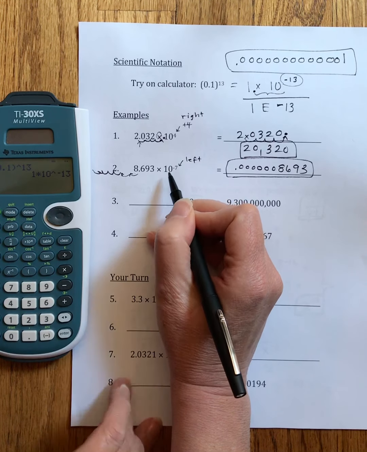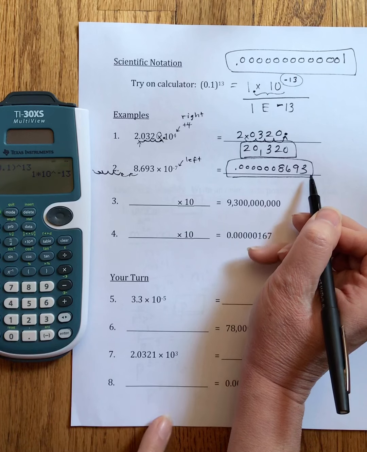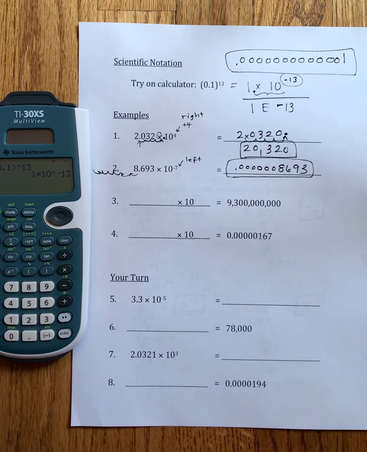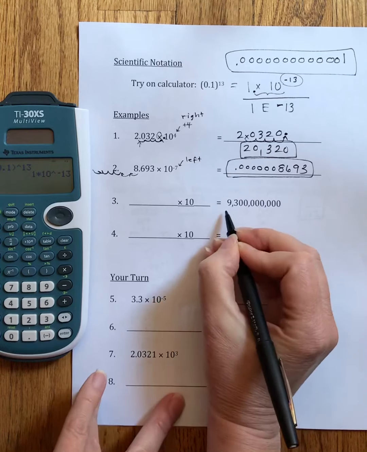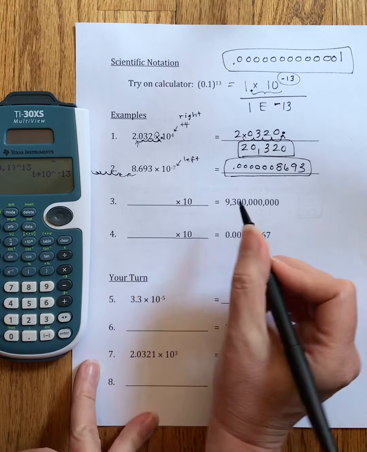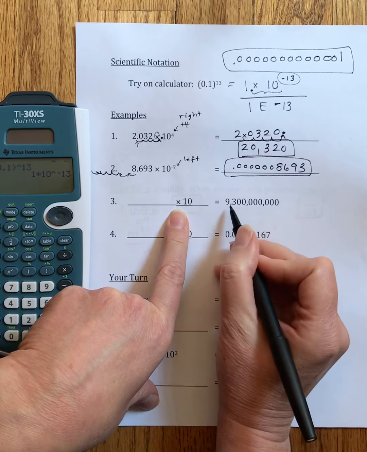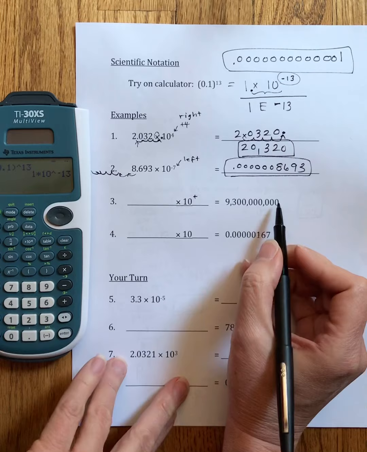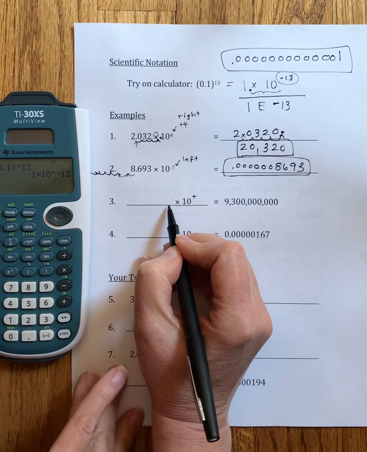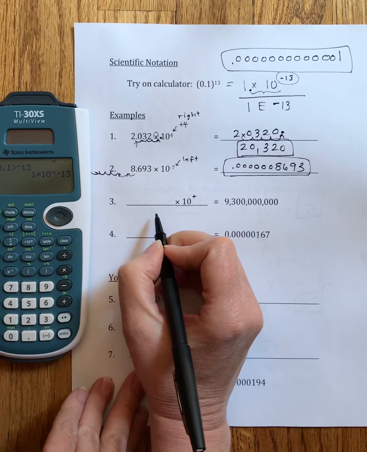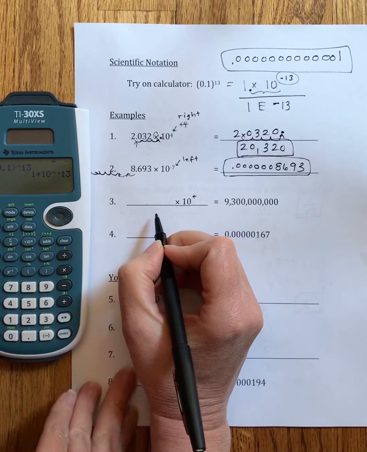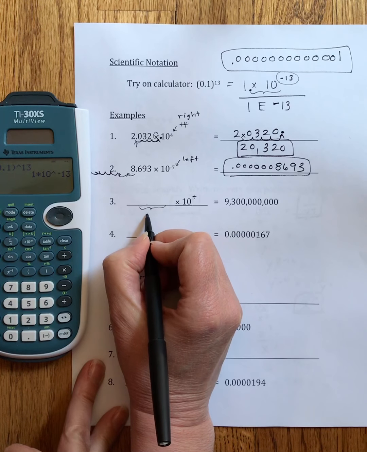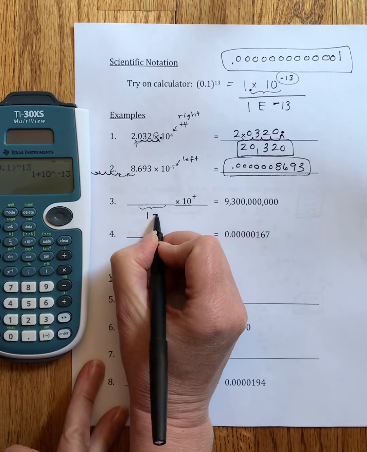A negative exponent on the 10 makes a tiny number, 0.000008693. We'd like to also be able to go the other direction, take a long number and put it into scientific notation. I can see that this long number is a big number, so I'm expecting a positive exponent. Part of the trick is knowing where to put the decimal when we write it in scientific notation. And the idea is when we're done, we'd like that original or first number there in the front to be somewhere between 1 and 10.